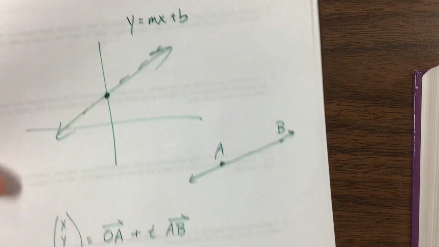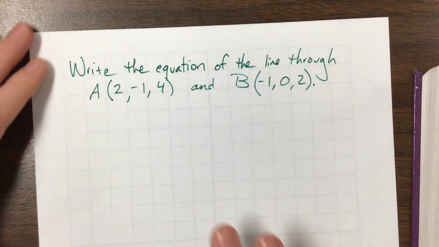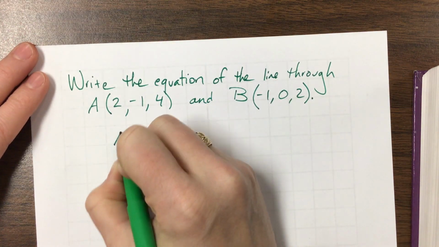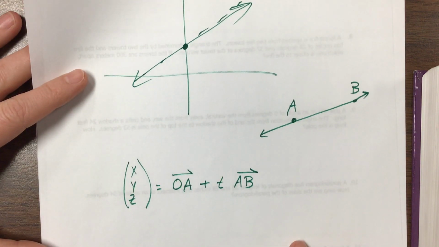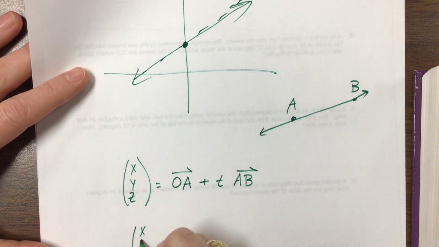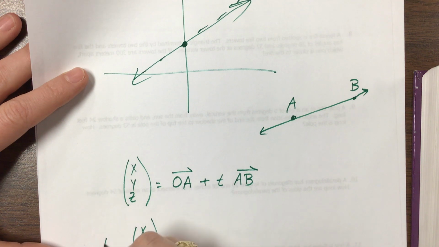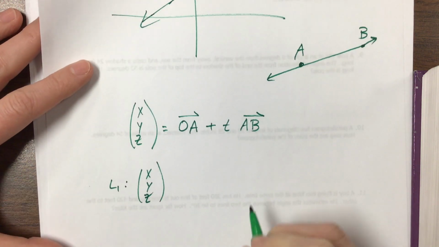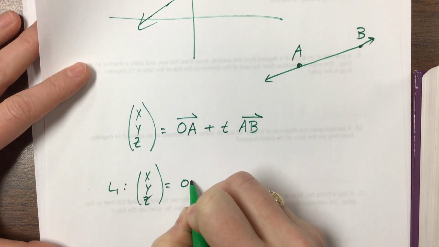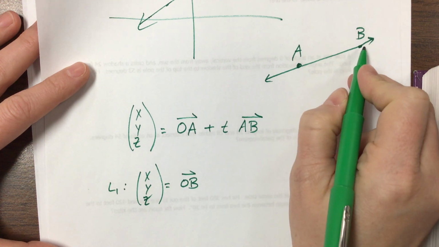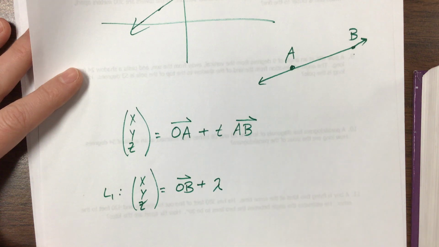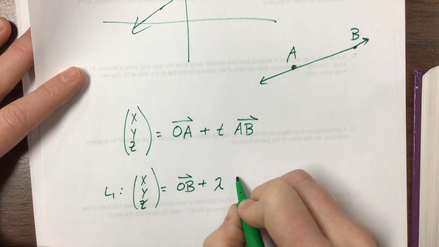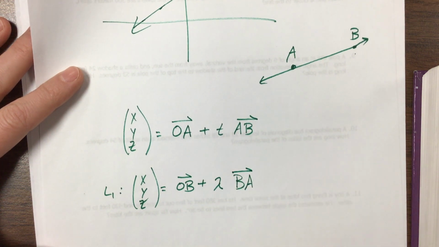What we'll look at here are these 2 points. Let me say this is not the only way to write the equation of that line. I could say that x, y, z, or line 1, is equal to OB. That got me to the line. Plus some variable, sometimes they use lambda because it just makes us feel cool, and then I can do vector BA.